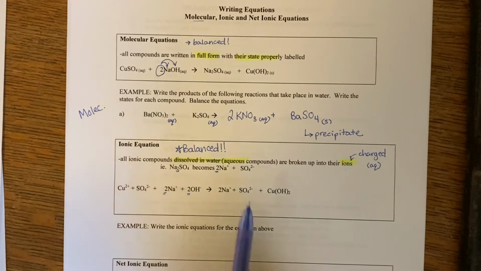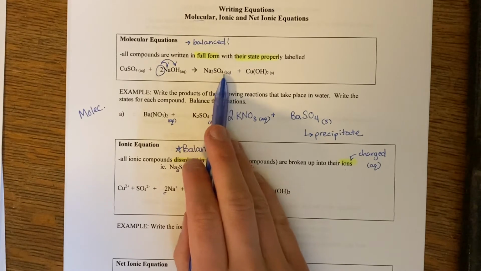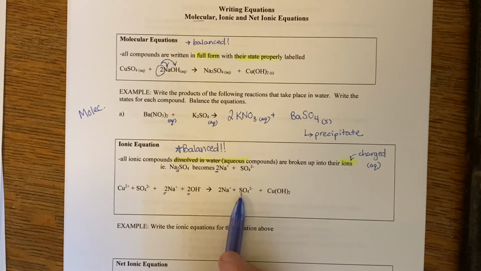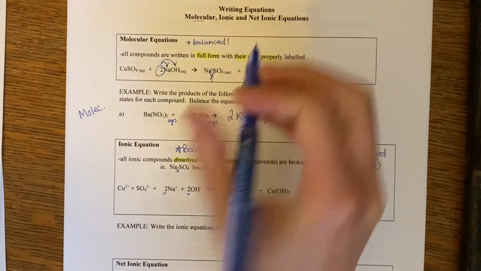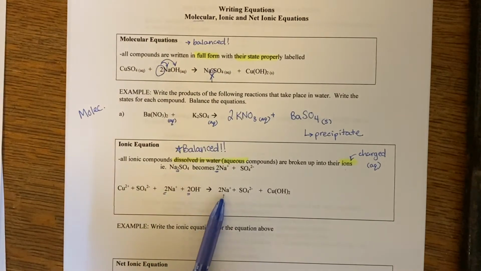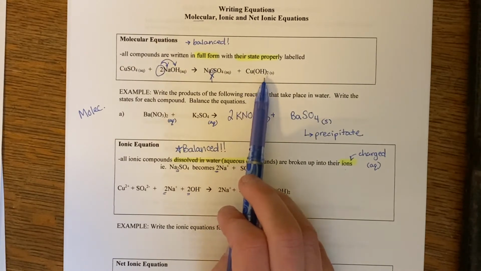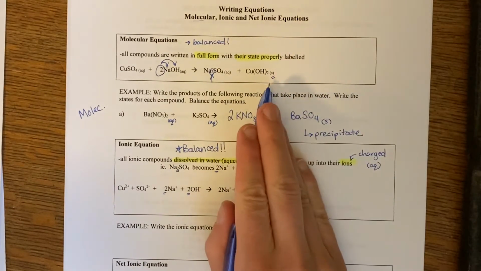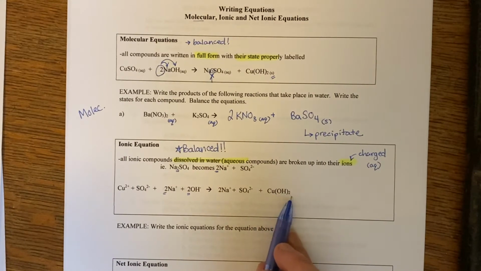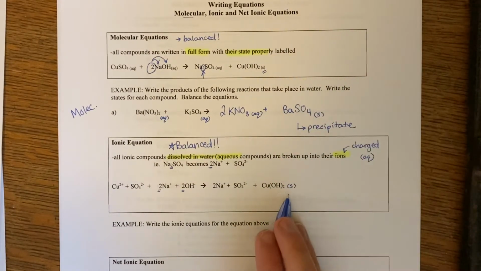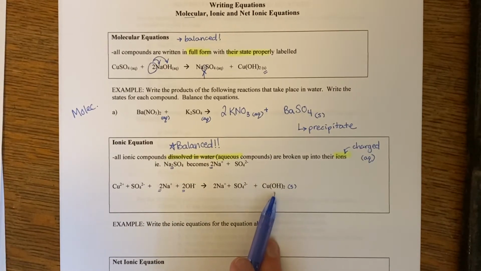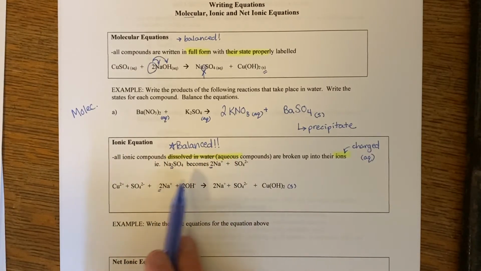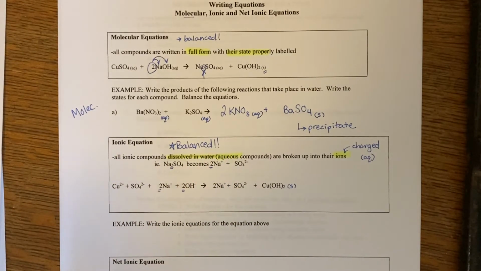Then our products, we have sodium sulfate is aqueous as well, so we are going to break that one apart too. We've got 2 Na pluses, that's from the 2 that's there, saying that there's 2 sodium ions, so 2 sodium ions and 1 sulfate ion. And then our last product here, copper 2 hydroxide, this one's a solid, so we write it out again as Cu(OH)2, and we include the solid as the state symbol on that. We do not break that one apart because it's not aqueous. Only aqueous things get broken down into ions during this step.